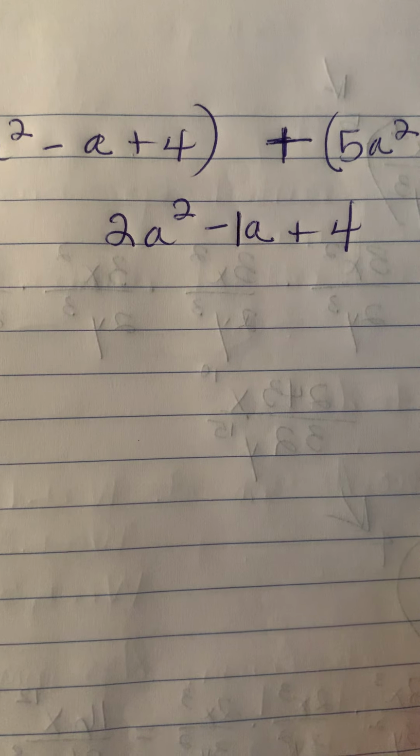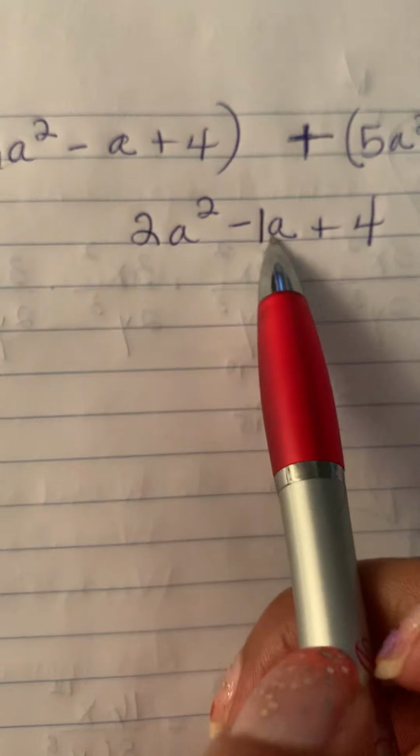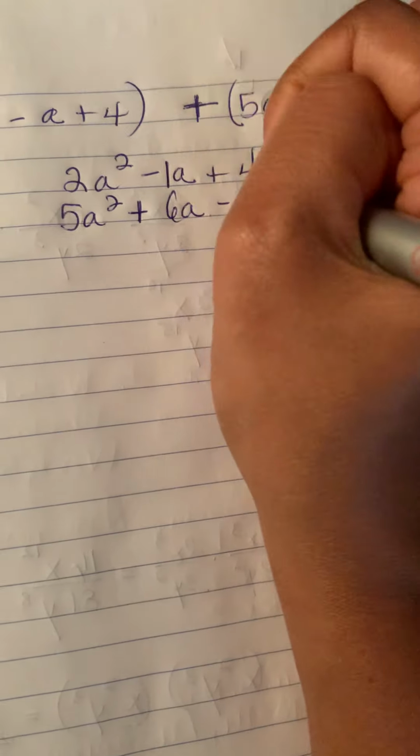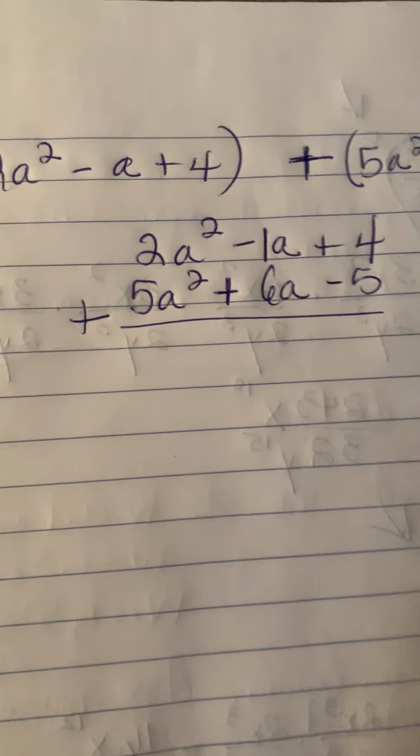All right, and if you don't mind, I want to stack mine on top of each other just so I'll make sure. And of course, this is a 1. If you don't have a coefficient, if there's no number in front, it's a 1. And let me line up a squared, okay, 6a, it's a plus sign in front of that, and minus 5. I just like to stack mine on top of each other. Okay, and I'm just going to come straight down.